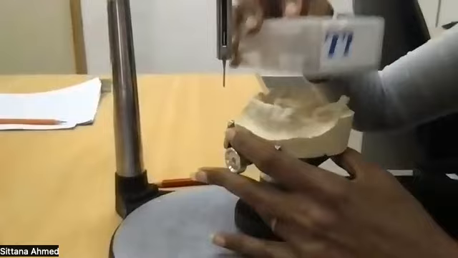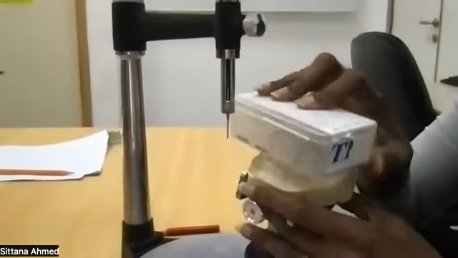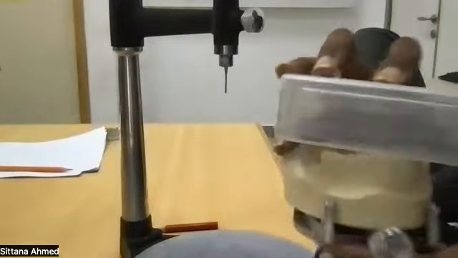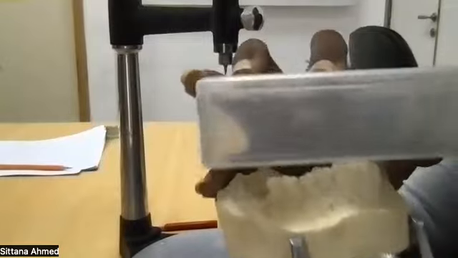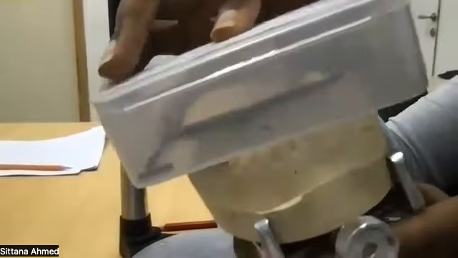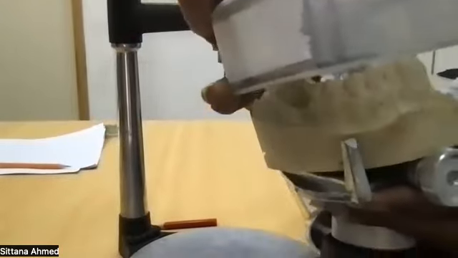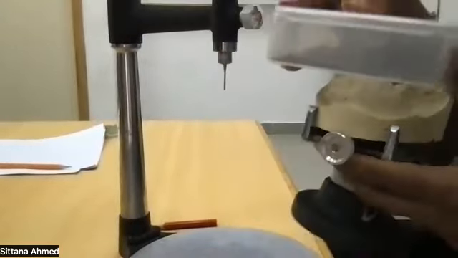An easier way of doing it is just to put anything on top of and touching all of the occlusal planes, as much as possible. So it's touching as much as possible of the teeth.